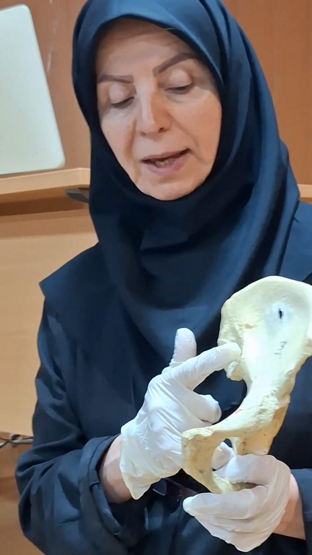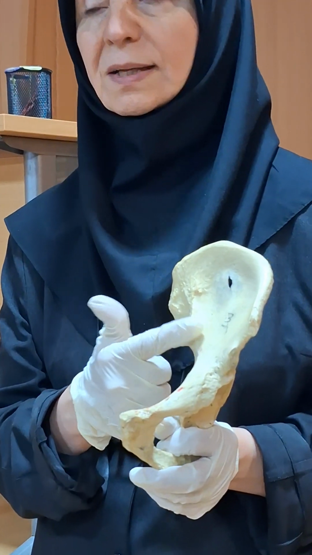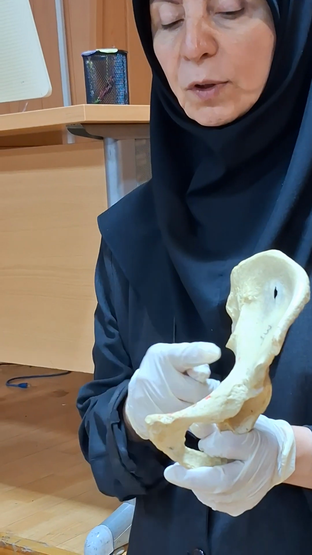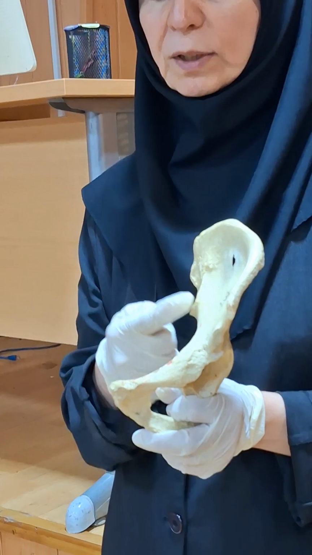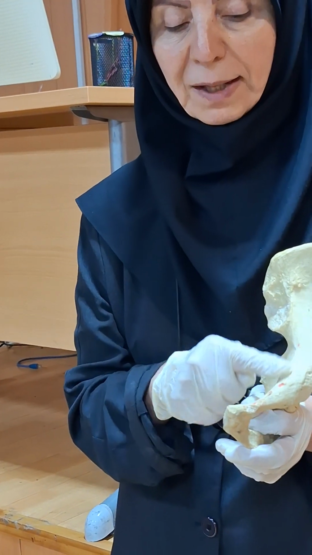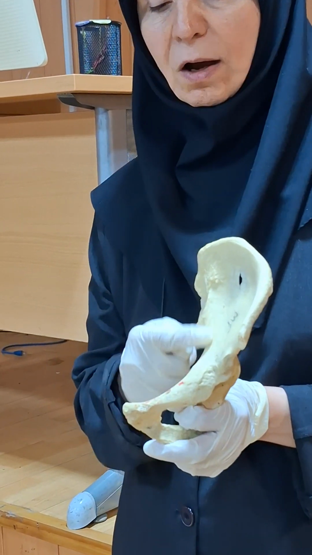And about the medial border, this border is going to form the medial border. Which segments of the hip bone form the medial border? Ilium and pubis. This part of the medial border we call the arcuate line. Here is the arcuate line.